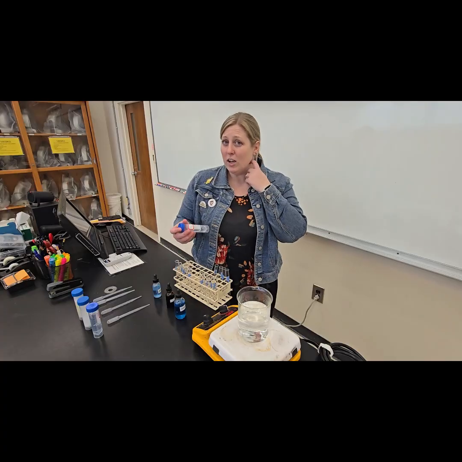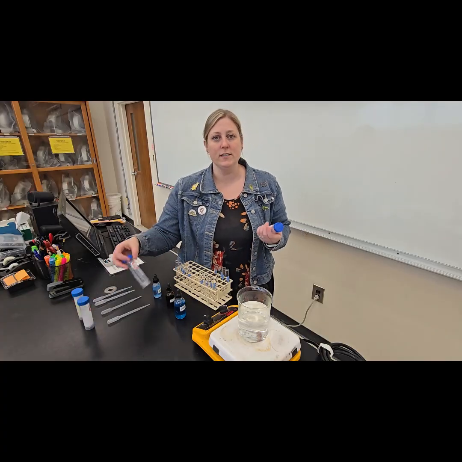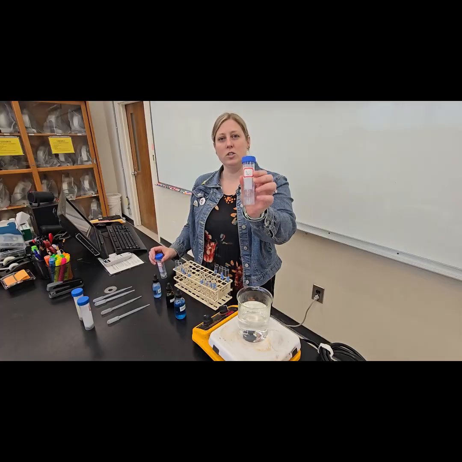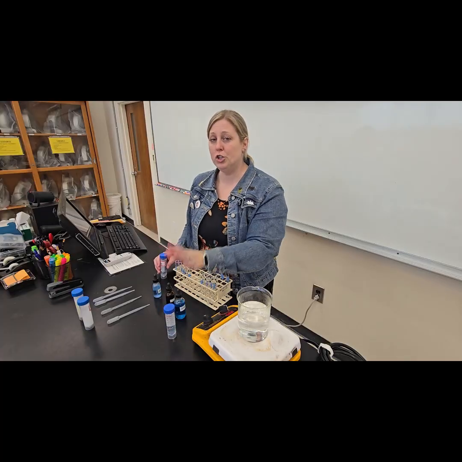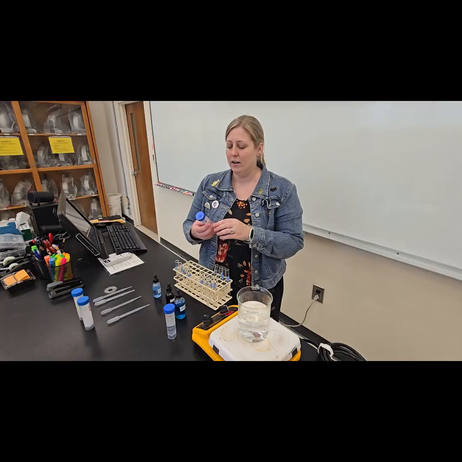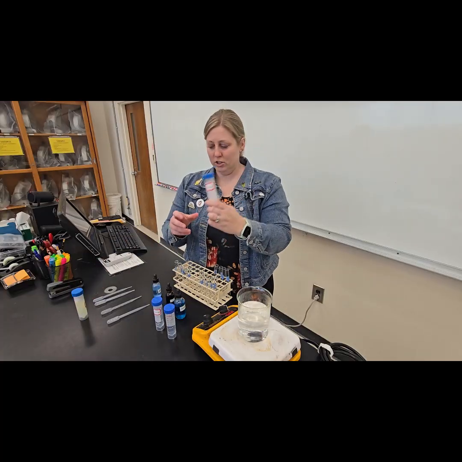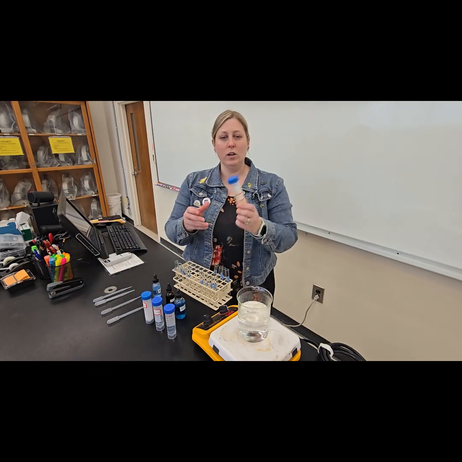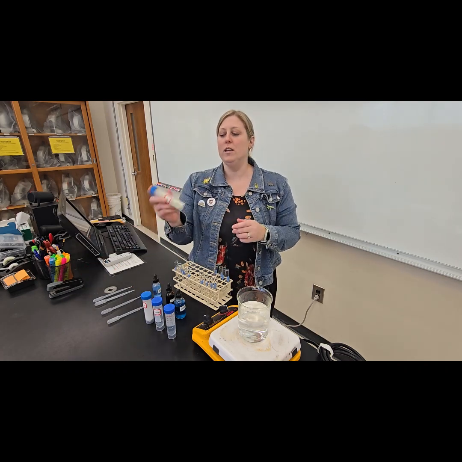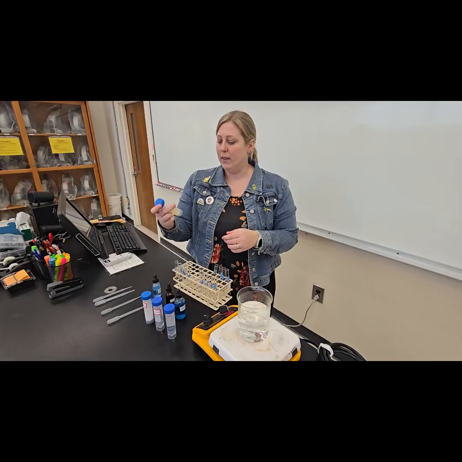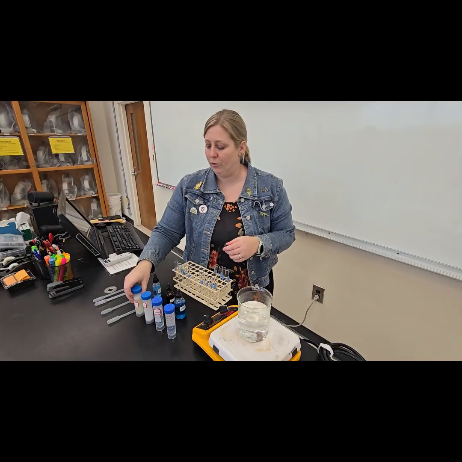But to know what that color change is, we are going to test some known substances. We're going to start with distilled water, which should be a negative control for all of our tests. Distilled water should not have any sugars, starches, or proteins in it. We're also going to check glucose. We're going to check starch. And we're going to check something called albumin. Albumin is a protein that we're going to see in a lot of different foods.